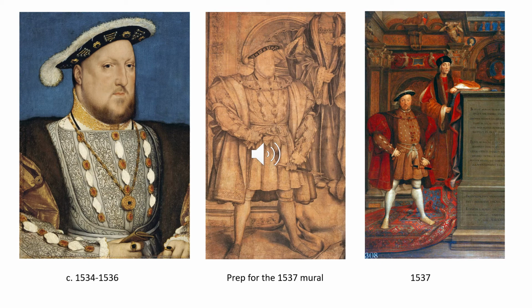Unlike the sketch for the Whitehall portrait and the portrait itself, the earlier portrait is closed off. It doesn't quite show the bulk of the king because of the framing of the portrait itself.